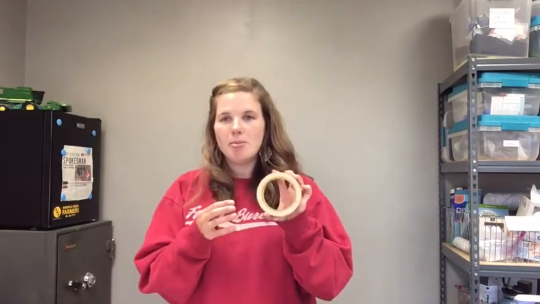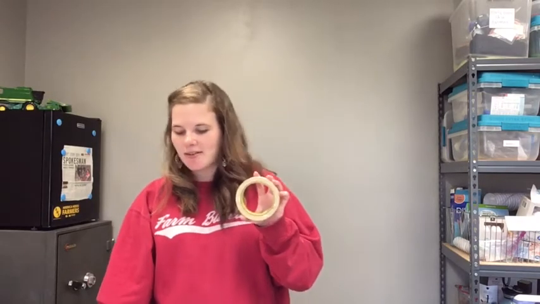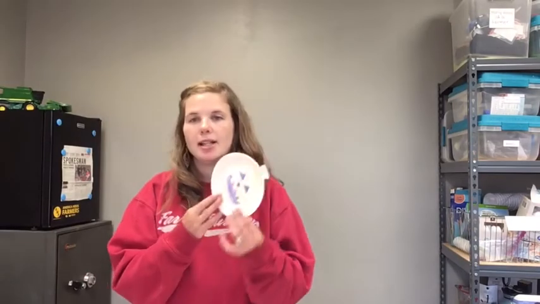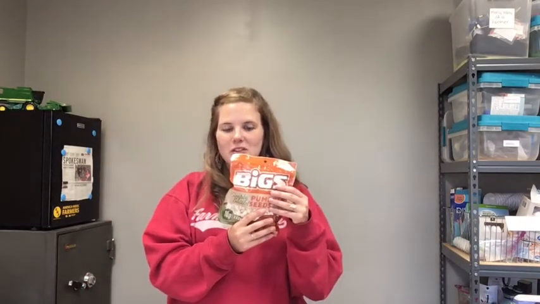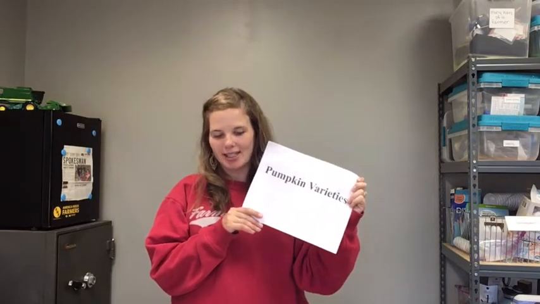You will need tape, scissors if you need to cut this out, crayons or markers to color the life cycle. You will also have a plate in the kit. And if you did not receive a kit, then you just need a tiny little plate. We have pumpkin seeds for taste testing, a recipe for pumpkin pie in the bag, and a PDF PowerPoint of pumpkin varieties.